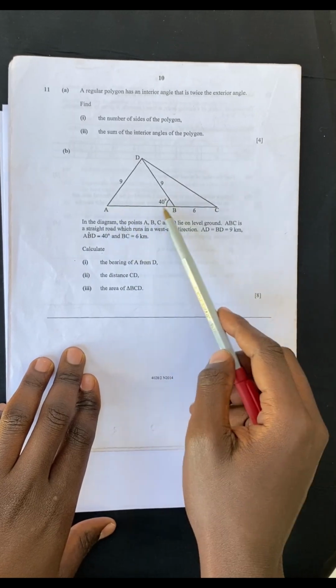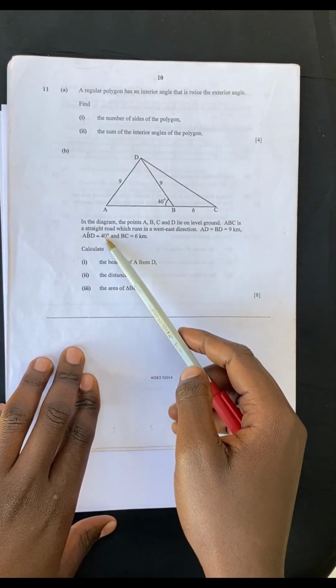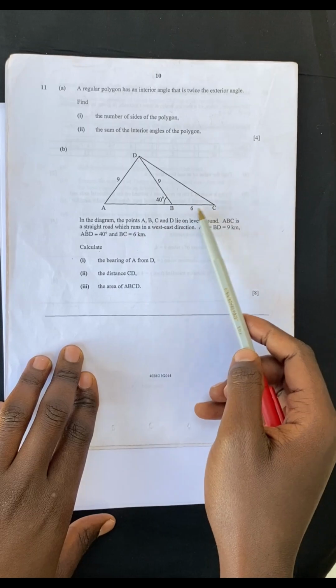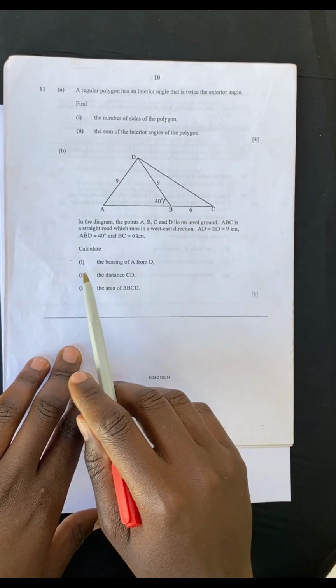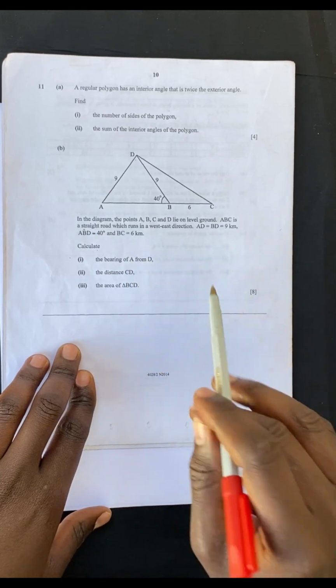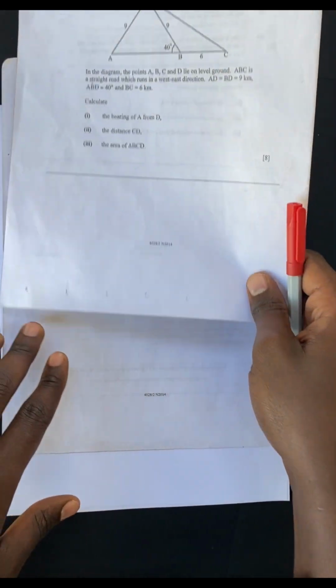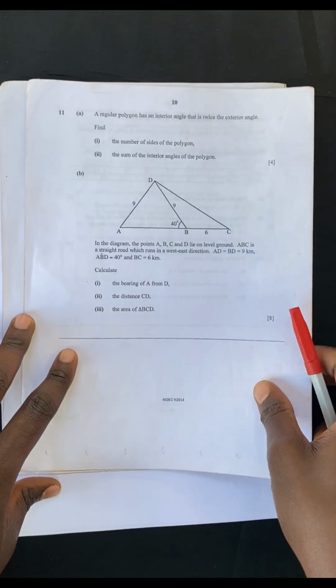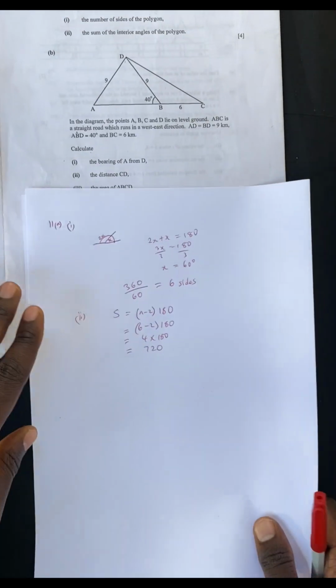Angle ABD is equal to 40 degrees, and BC is equal to 6 kilometers. Calculate the bearing of A from D. So the bearing of A from D, here, and just redraw this triangle.